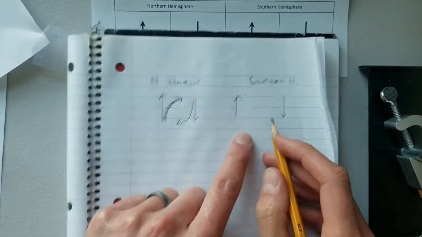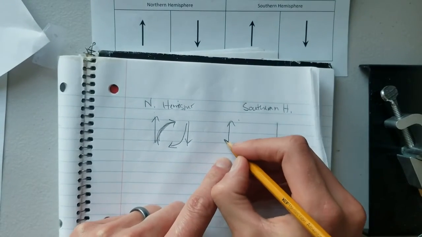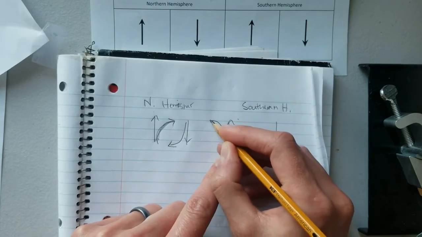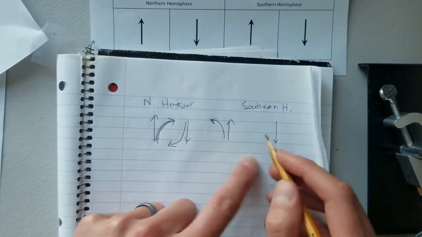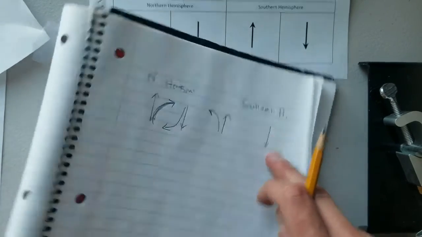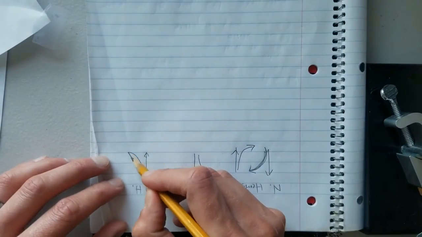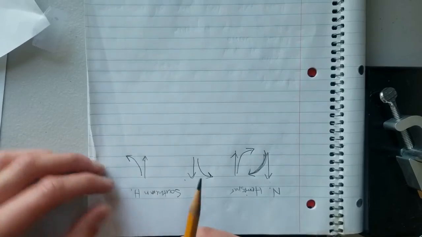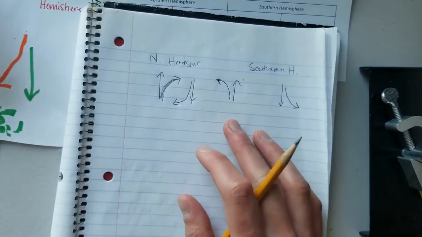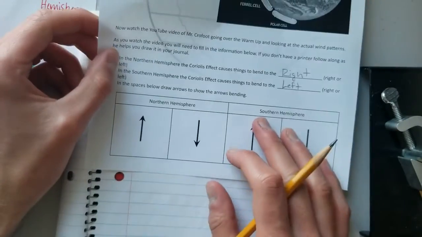That's going to do the opposite. That curves to the left. So in this case, it would curve to the left, like so. And this one, again, best to turn your paper upside down and curve it to the left, like so. So there we go. That's that part done.